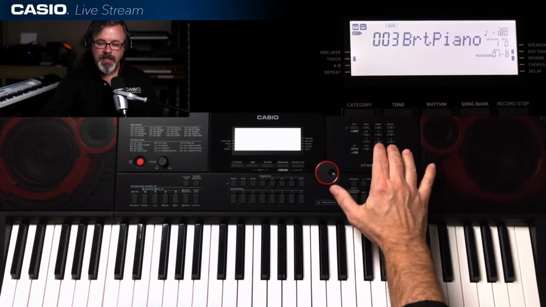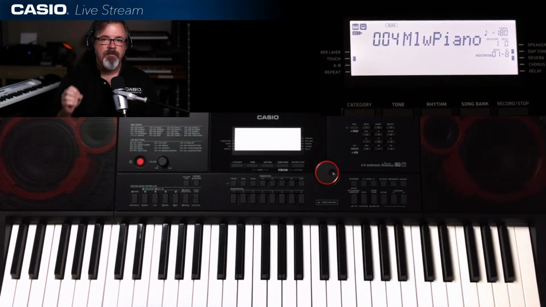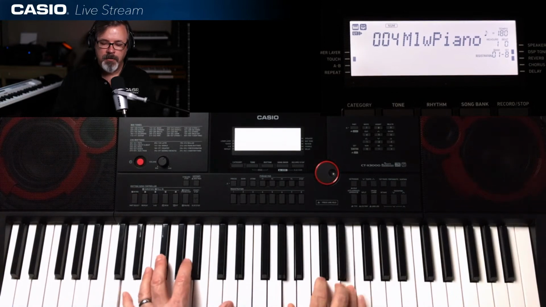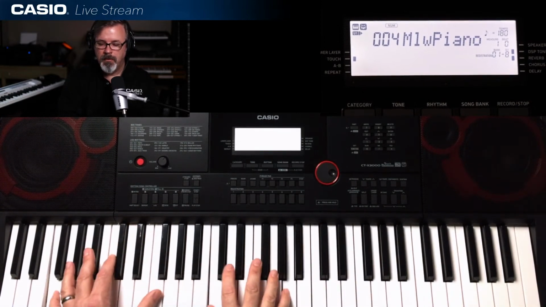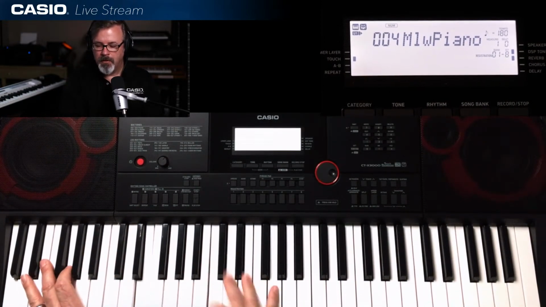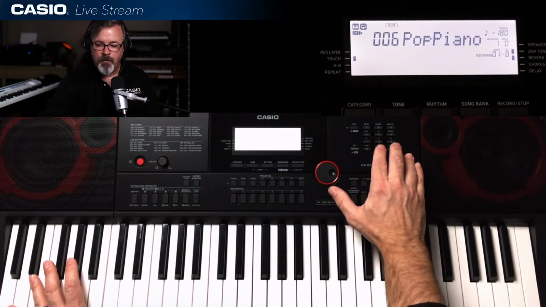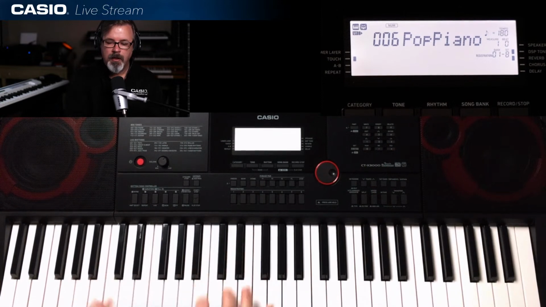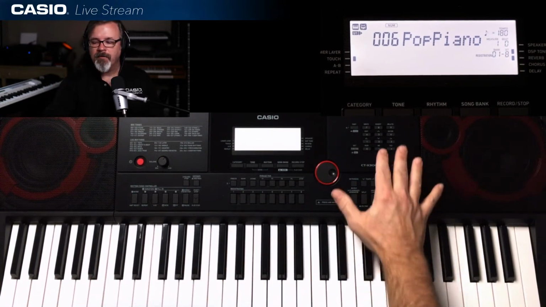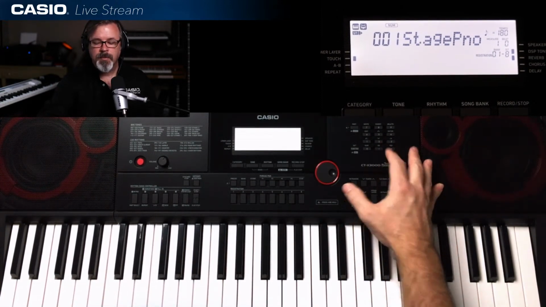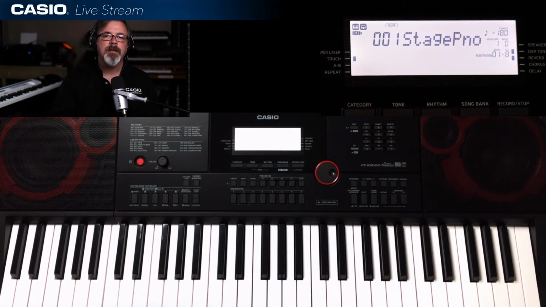But again, there's lots of variations already done. If you're looking for something more for a ballad, or if you're looking for something for pop or rock, we have many of those things already covered. Now, if you want to get in and edit these tones yourself further, yes, you can do that.